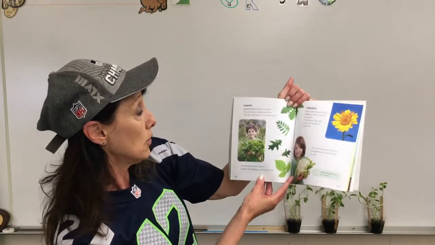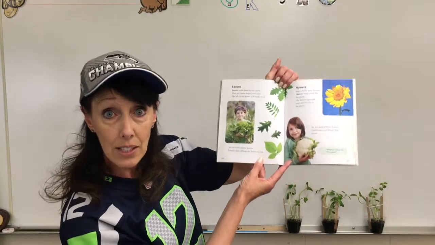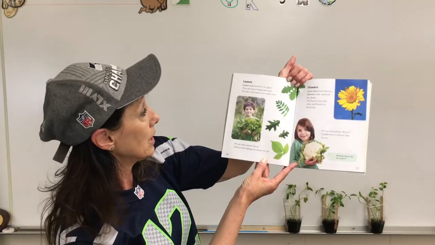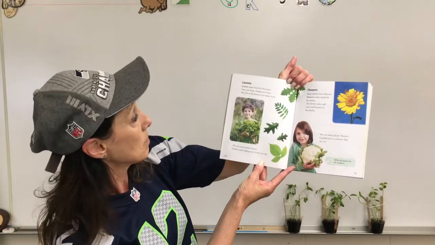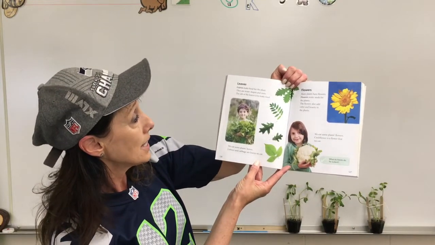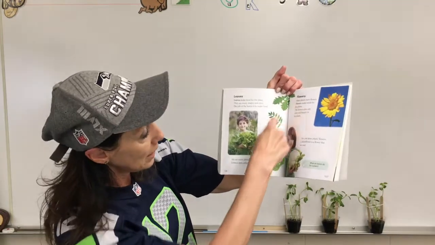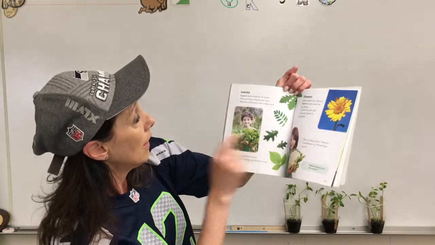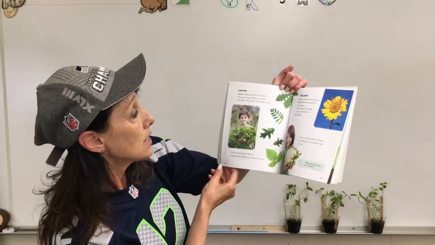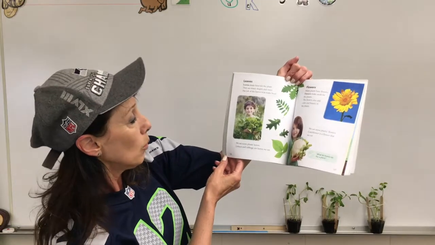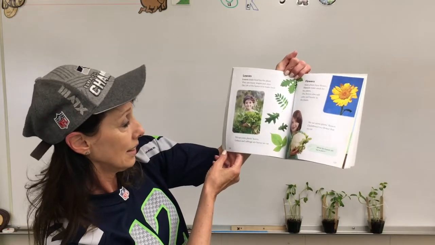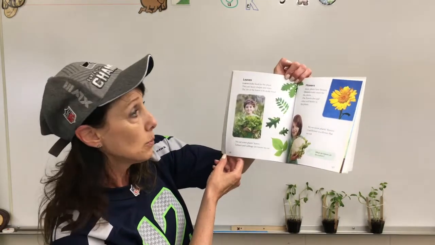Let's move on to the leaves. Leaves make food for the plant. That's called photosynthesis. You'll learn that when you're a little bit older, but photosynthesis. There are many shapes and sizes. Remember we did that experiment, we did a leaf project back in the fall? The job of the leaves is to make food. We eat some plants' leaves. Lettuce and cabbage are leaves we eat.